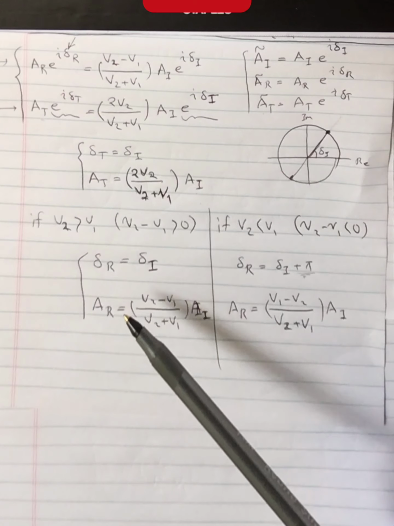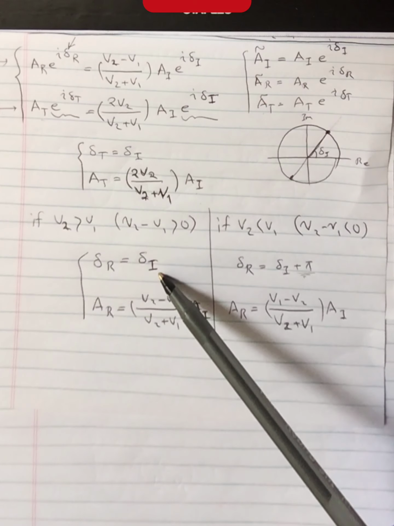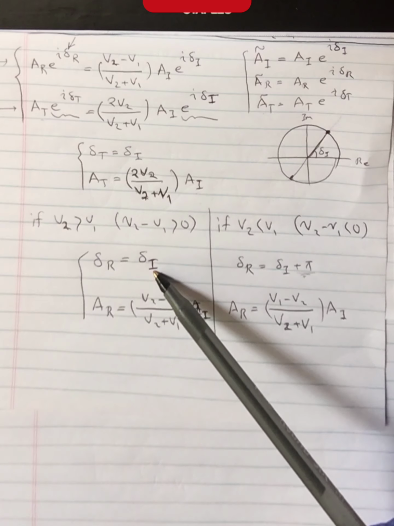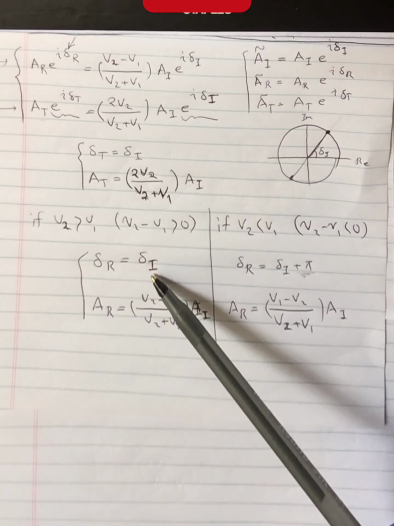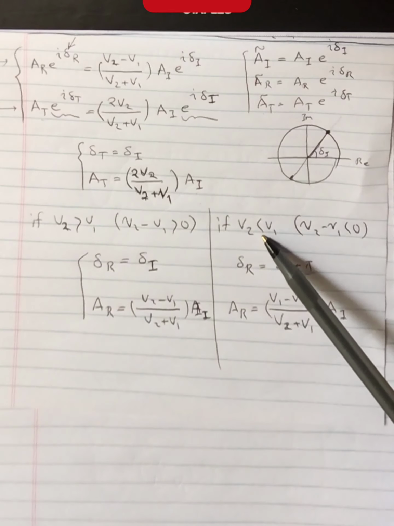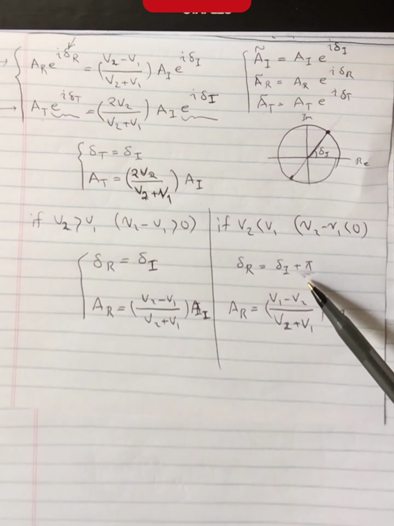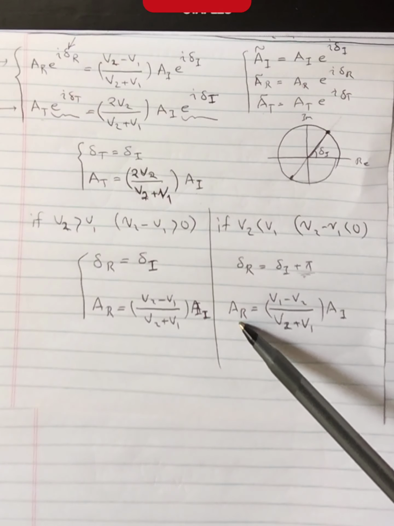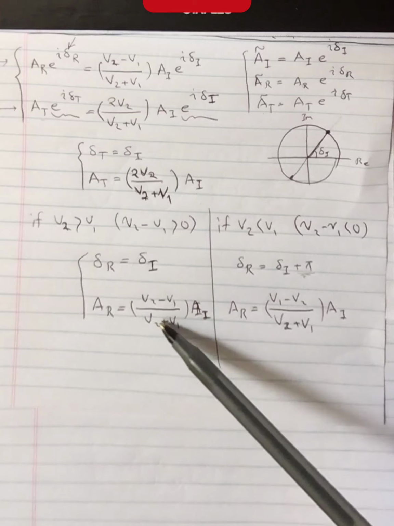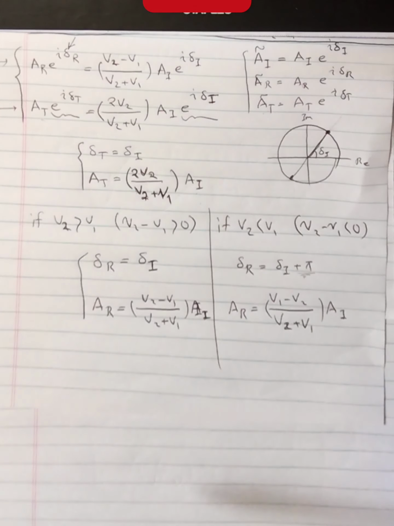If the second side is lighter, the reflected wave is going to have the same wave constant, and we have this equation for reflection. If it's the other way around, the reflected wave is going to be out of phase by pi, and we get a similar reflected wave equation with opposite sign, so that both sides become positive.